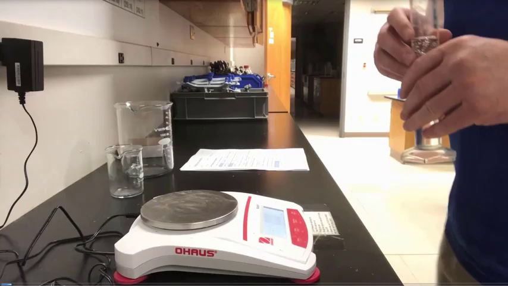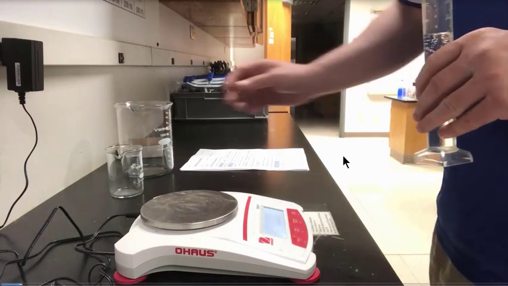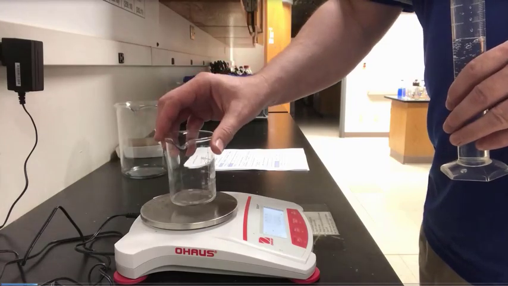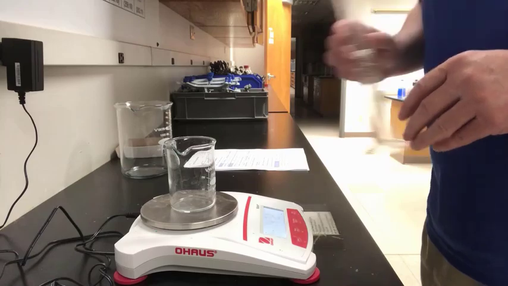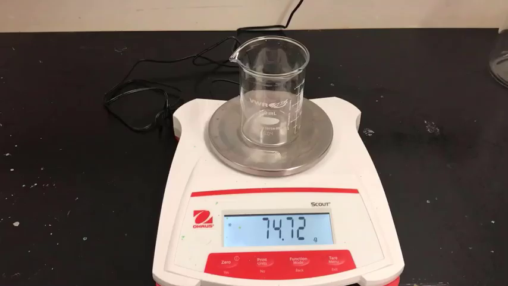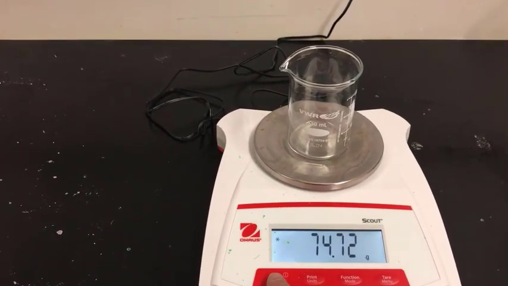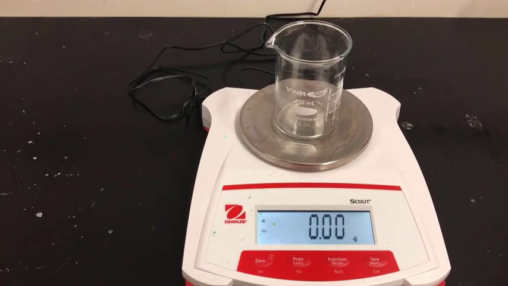So let's take a look at some of the experiments you'll be performing. The first one here, looking at the accuracy of a graduated measuring cylinder compared to a flat bottom beaker, which is inaccurate in its measurements of volume. So here I am. We'll take a flat bottom beaker, probably a 150, and we're going to add water until the mass is 40 grams.